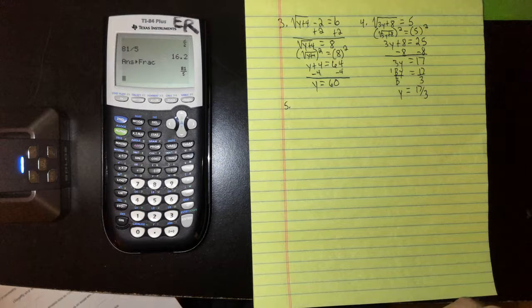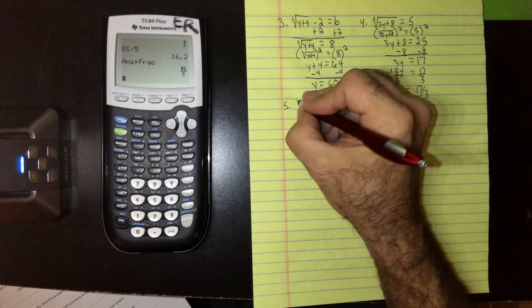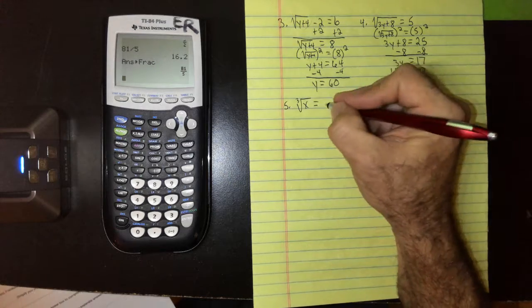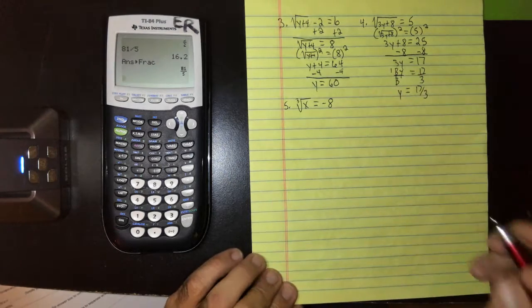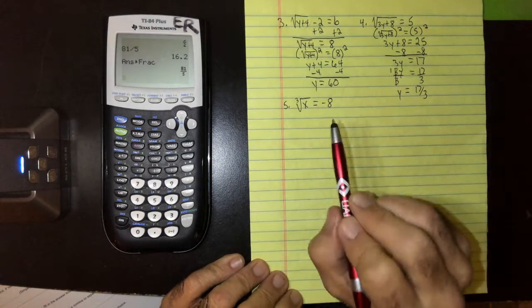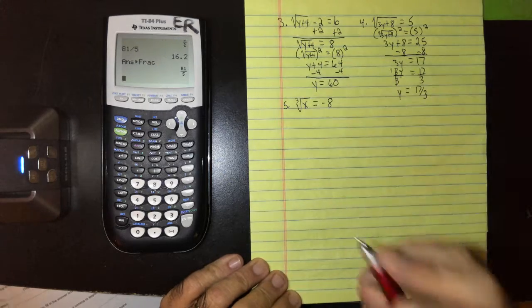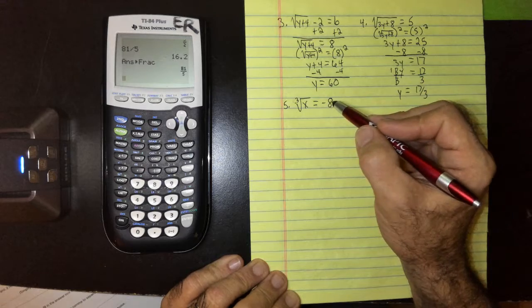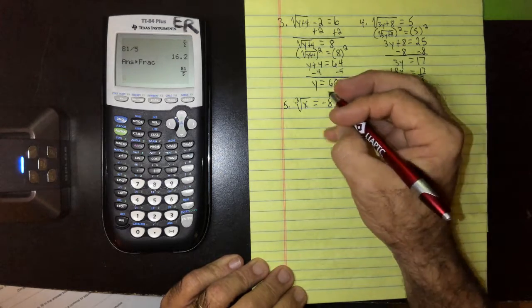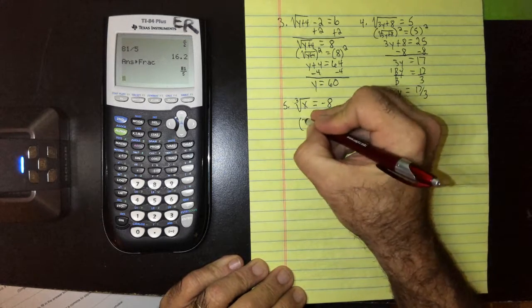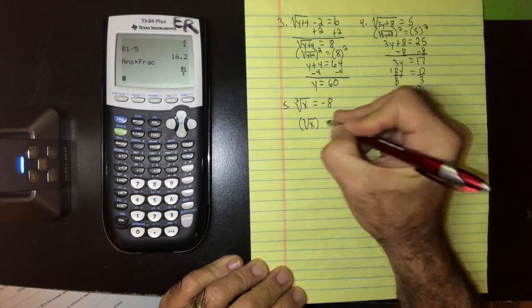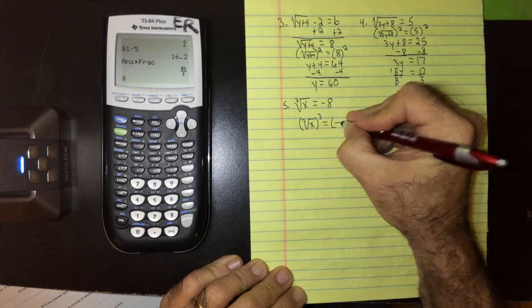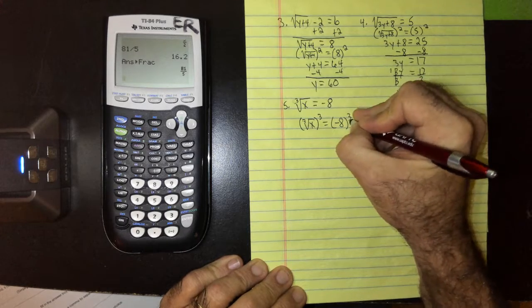Alright, number 5 is the cube root of x equal to a negative 8. Now remember, this one doesn't apply to my rule because that 3 is not an even number. So an odd index can equal a negative number. Since the radical is by itself, we're going to raise each side to the exponent 3, because that's what the index is. And I want to raise that negative 8 to the third power.